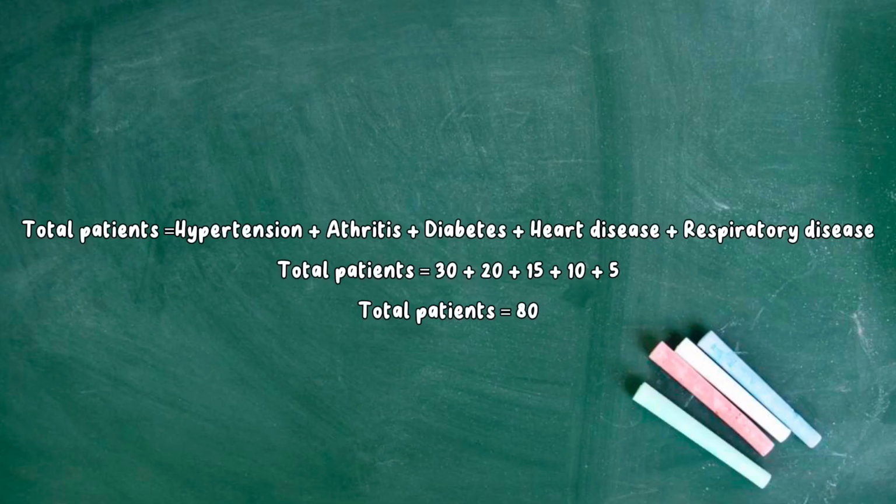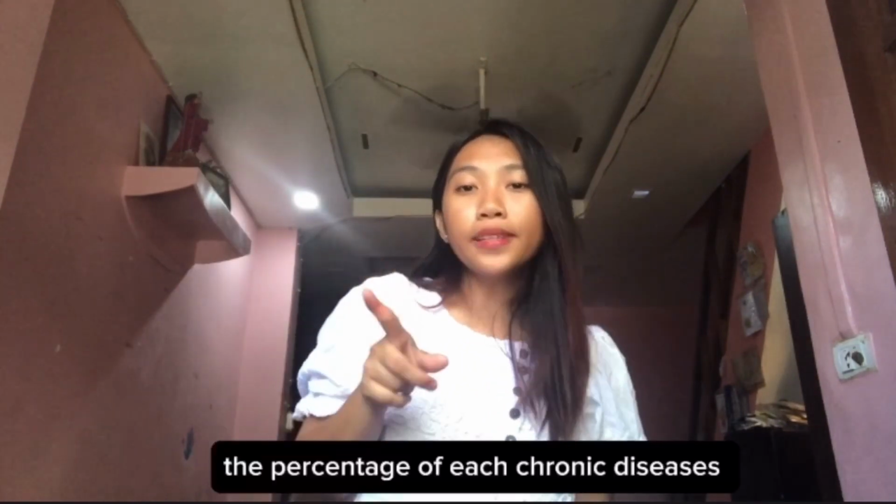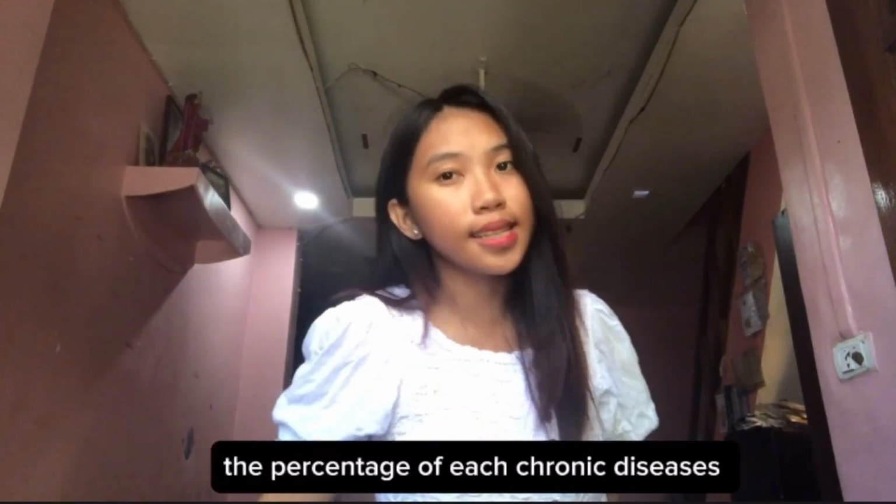Step 1. Let's calculate the total patients. Hypertension has 30 patients, plus diabetes has 20 patients, plus arthritis has 15 patients, plus heart disease has 10 patients, plus respiratory disease has 5 patients. So the total is 80 patients. Now, step 2, we are going to calculate the percentage of each chronic disease.